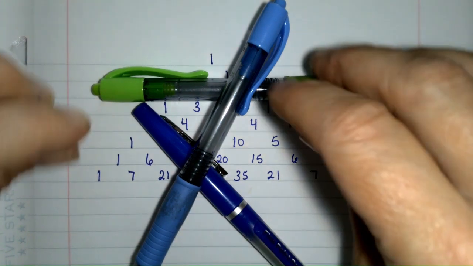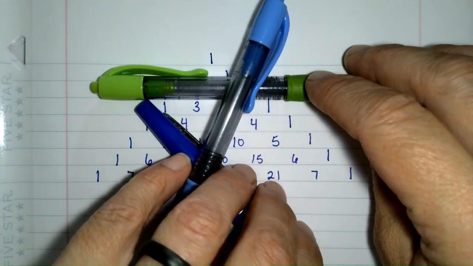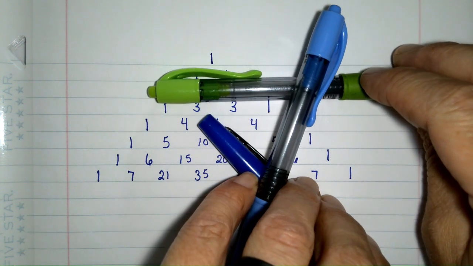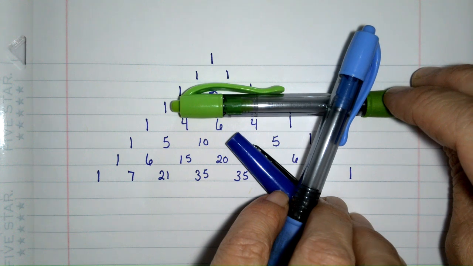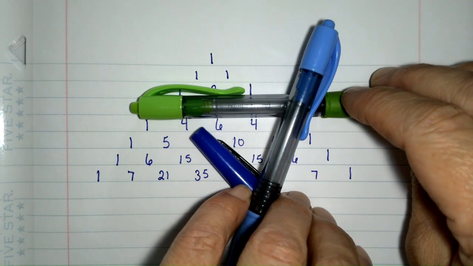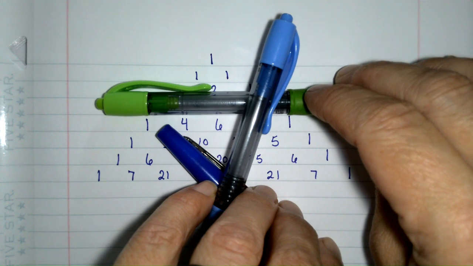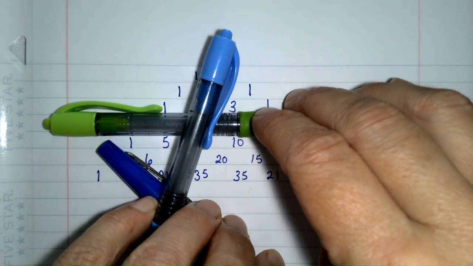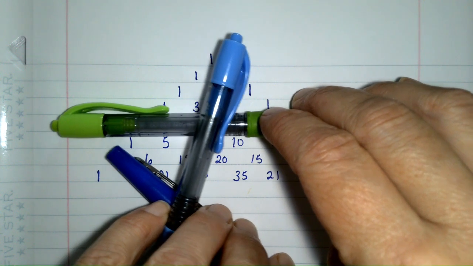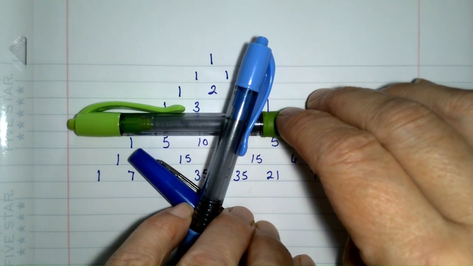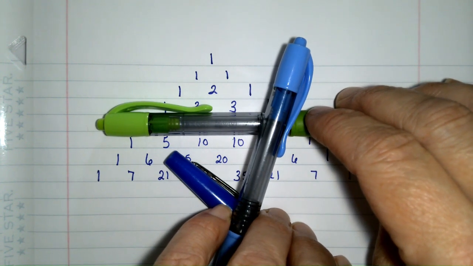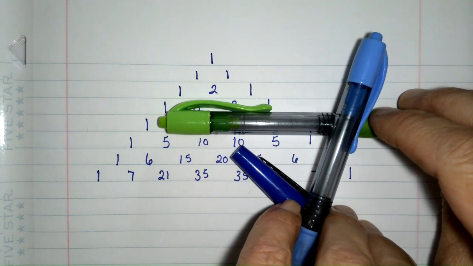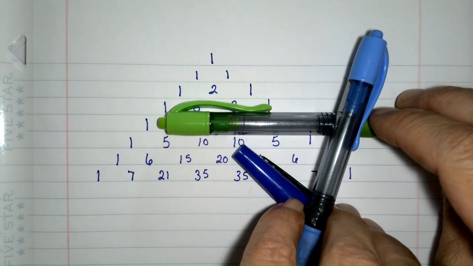1 plus 3 is 4. That's why the 4 is between the 1 and the 3. 3 plus 3 is 6. 3 plus 1 is 4. 1 plus 4 is 5. 4 plus 6 is 10. 4 plus 6 is 10. 1 plus 4 is 5. Moving down, 1 and 5 make 6. 5 and 10 make 15. 10 and 10 make 20. 10 and 5 make 15. 5 and 1 make 6.